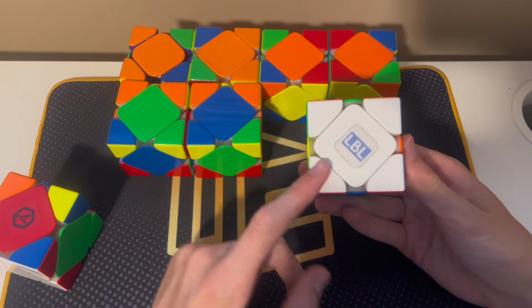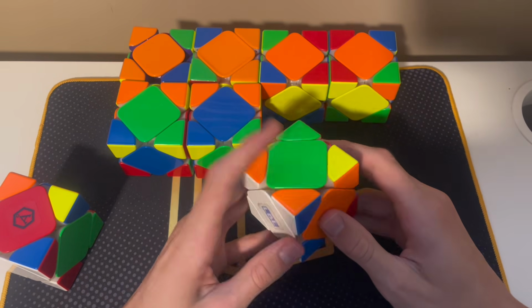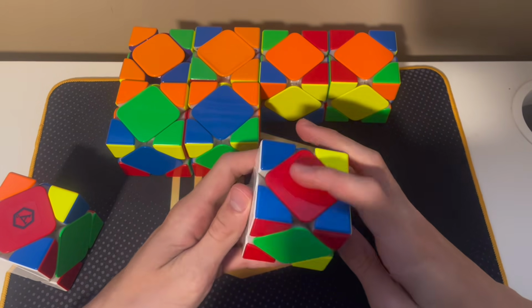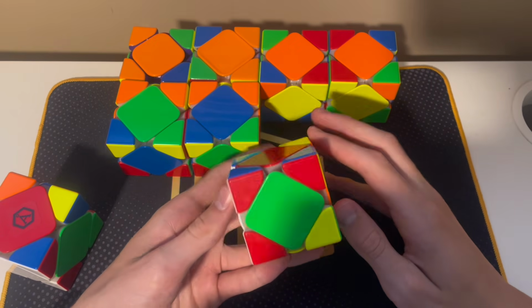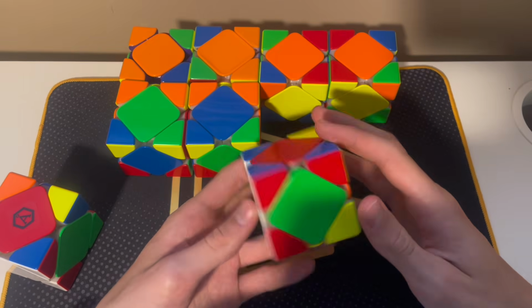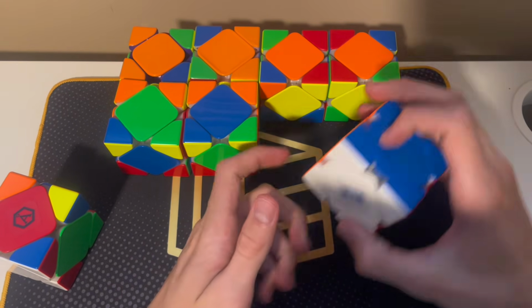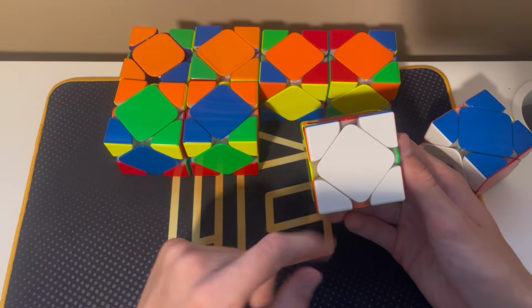So this is helpful because for the sledge case, how we're going to go about doing this alg is we're going to actually do a sledge right here, and then do this case that we learned earlier. So as you'll notice, this is incredibly fast and regripless despite being a lot of moves.